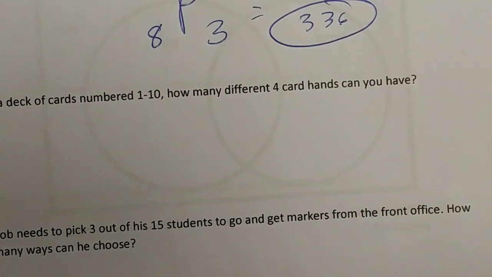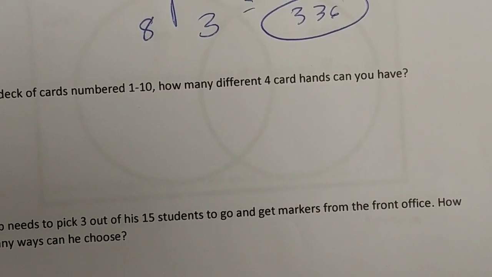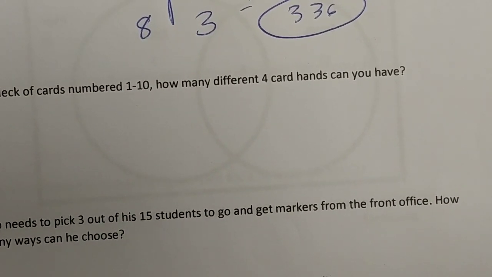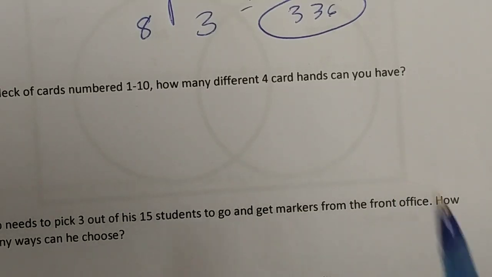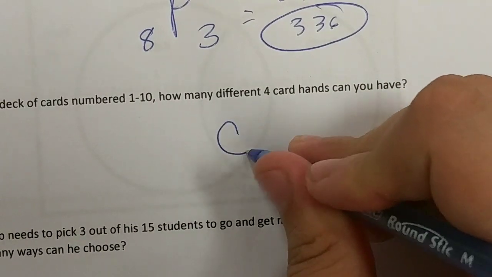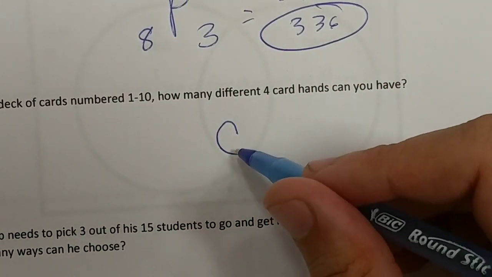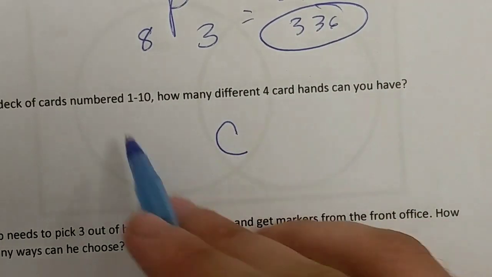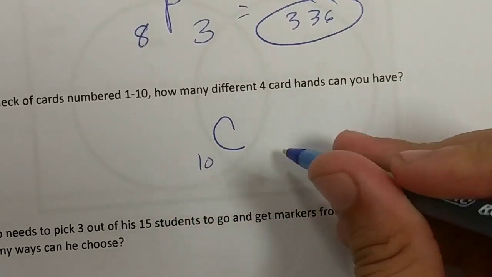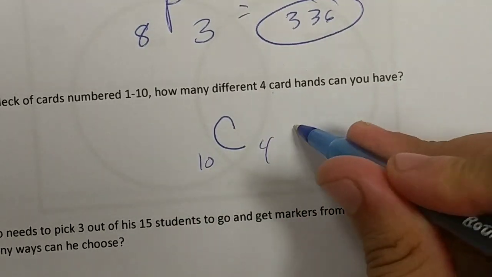Now, it doesn't matter if I draw card A first or card B first or King of Hearts first or the Queen of Diamonds. I'll still have it in my hand. So it doesn't matter if the card is first or last. So that makes it a combination. I don't care about the order. Since I have 10 cards, and I need 4 of them.